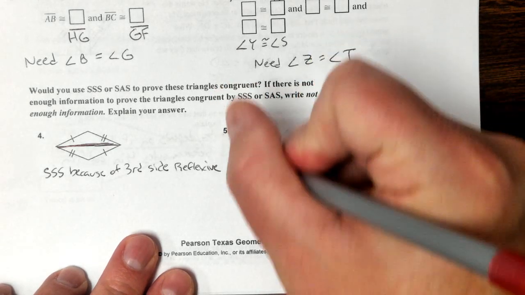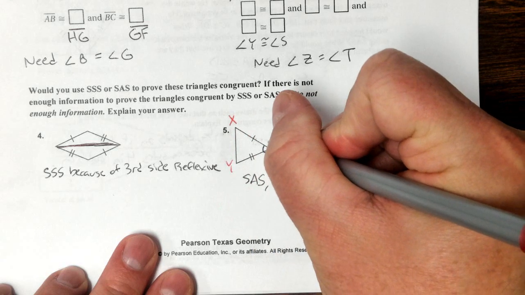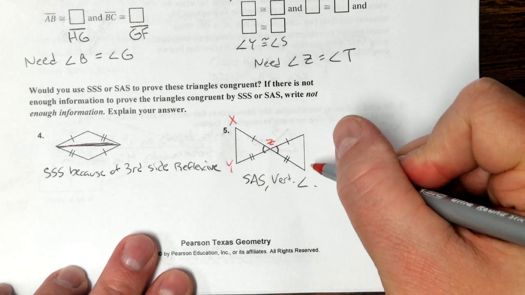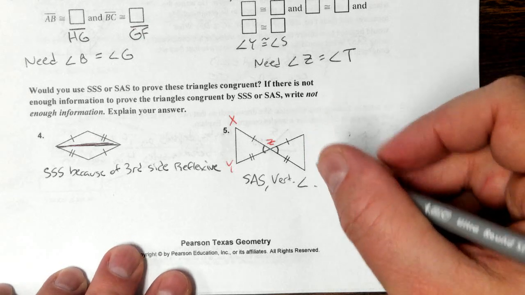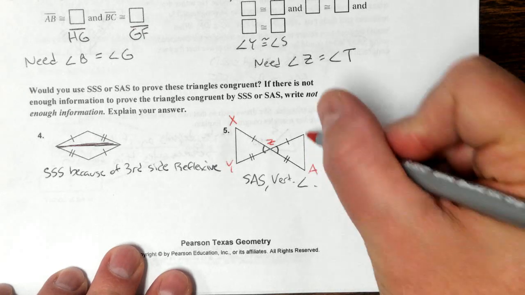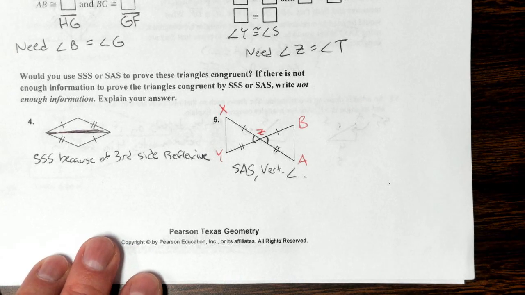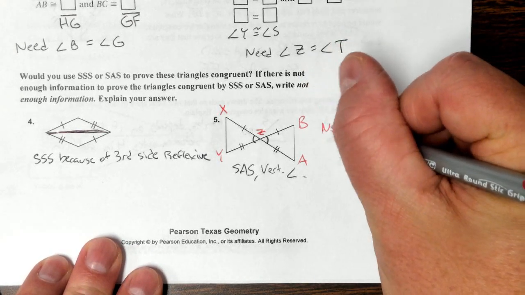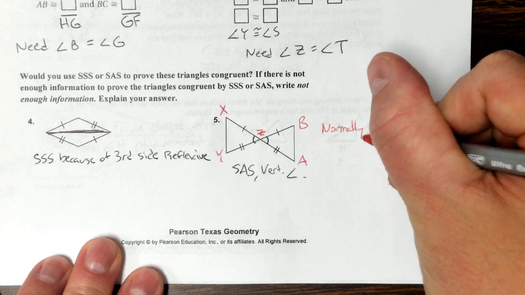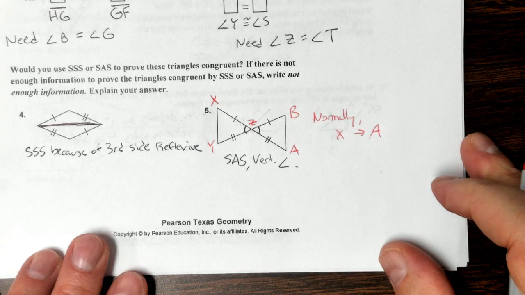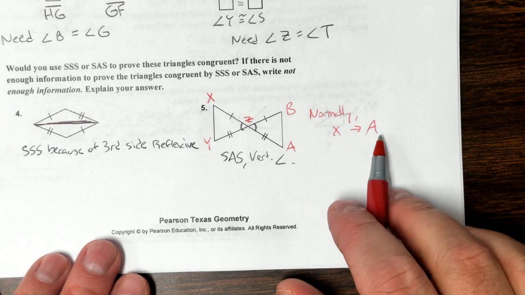So if this is X and this is Y and this is Z and this is A down here and B up here, we'd say normally X corresponds to the A. I'm just doing X with an arrow and an A.